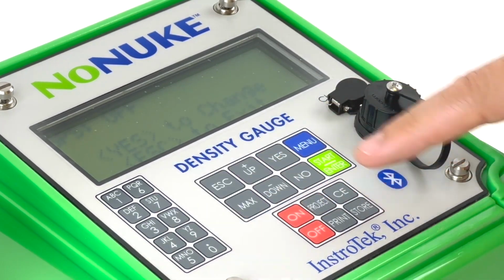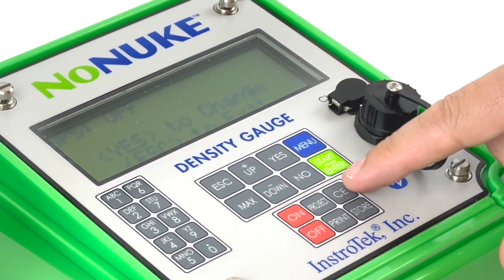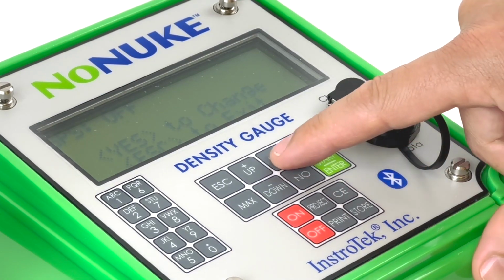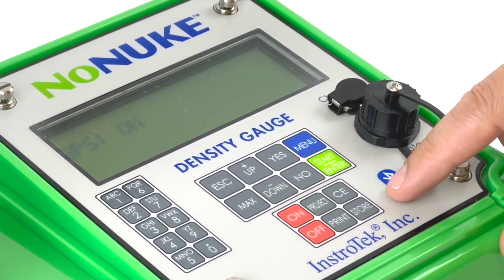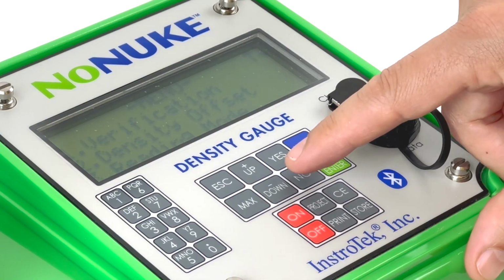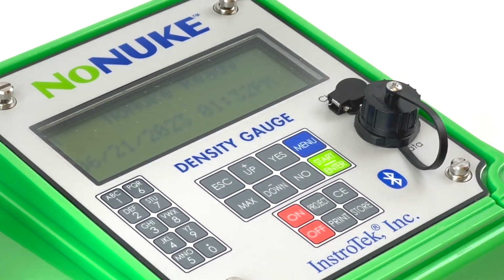To view GPS and project information, scroll through the screens by pressing up or down. The GPS screen is only shown if the GPS is enabled through the menu options. The GPS module is set to be disabled to preserve battery life. Enable the GPS module through the menu options.